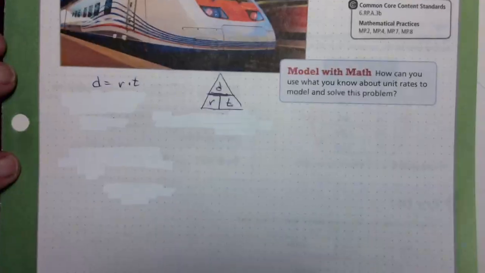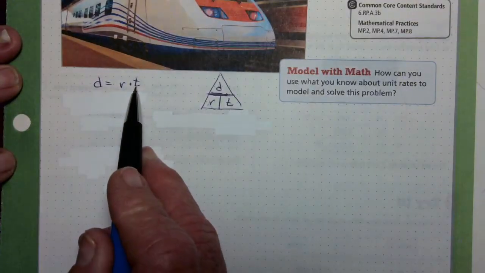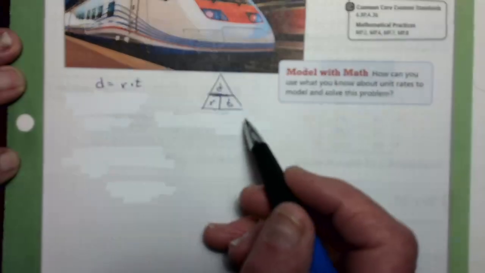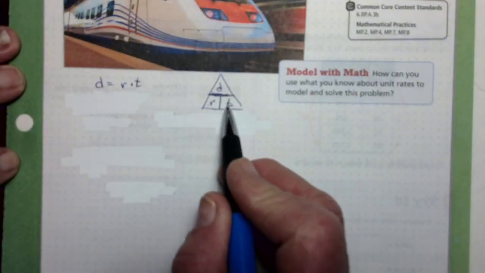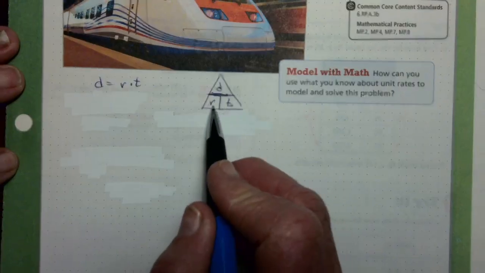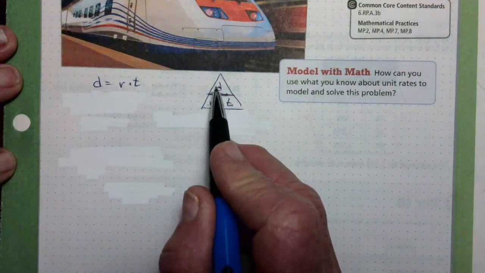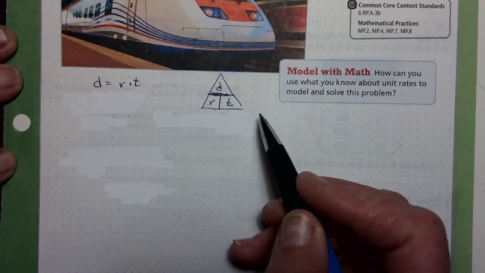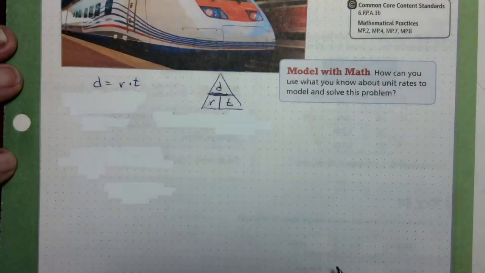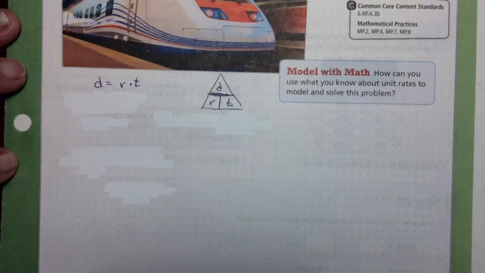Alright, so we know this. Distance equals rate times time. And I showed you a little way to help remember what to do. If you know a rate and a time, you multiply those to get distance. If you know a rate and a distance, you're going to divide distance by rate to get a time. If you know a distance and a time, you're going to divide those to get a rate. Okay, so let's see what we've got.